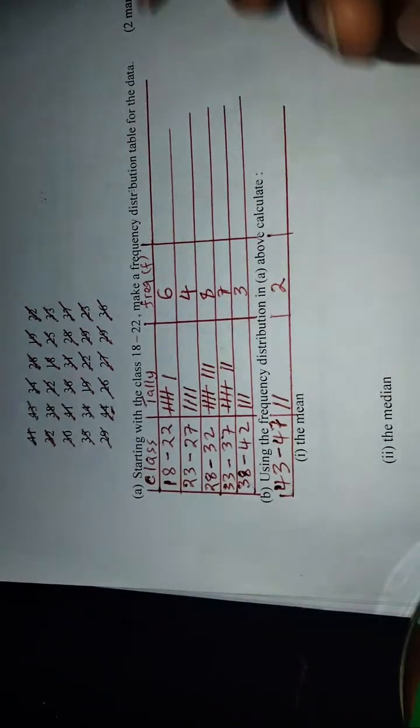You just cut each cross, each of the scores, and you indicate in the class immediately. Then after that, we can check the totals. This is going to be 5 plus 1, which is 6. So the frequency here is 6. This is going to be 4. This is going to be 5 plus 3, which is 8. This is going to be 5 plus 2, giving us a 7. This is going to be 3. And this is going to be 2.